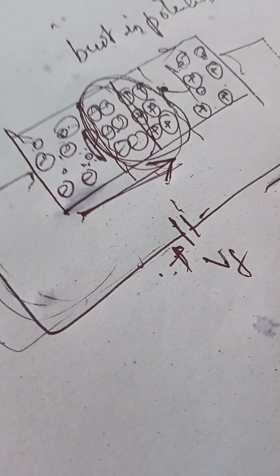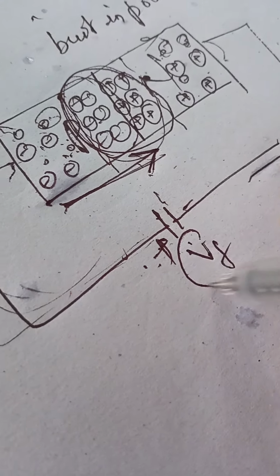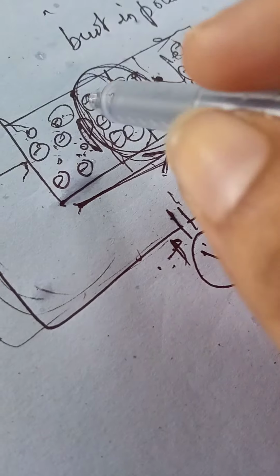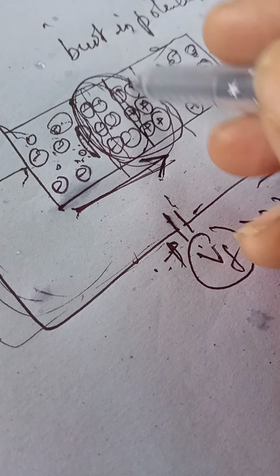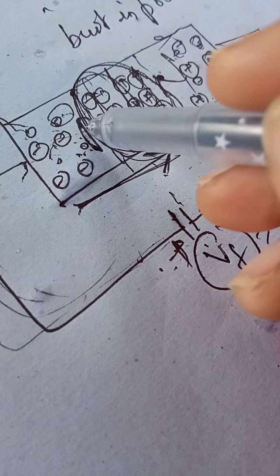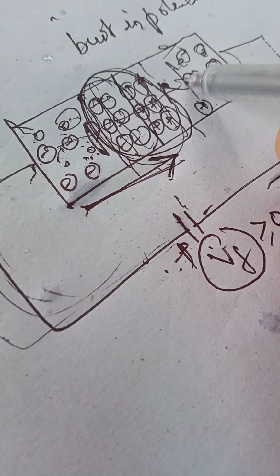this potential barrier voltage. Once the applied forward voltage is greater than or equal to 0.7 volts, then slowly the width of the potential barrier decreases, as a result of which these majority carriers from p type start diffusing towards the n type.